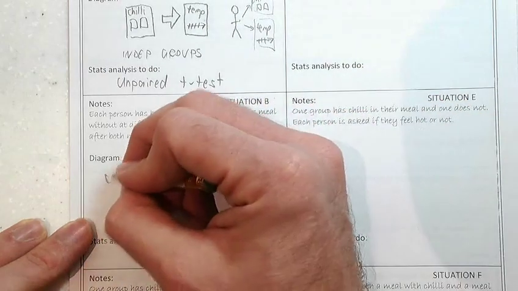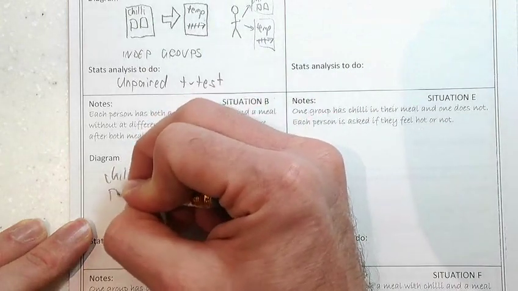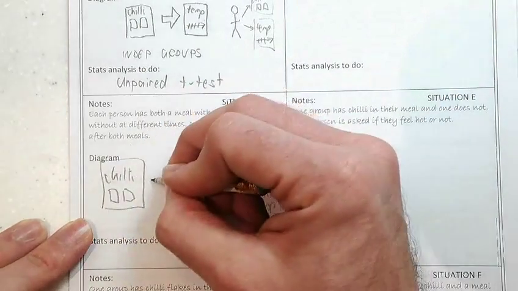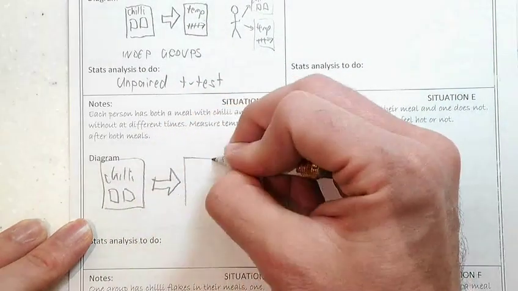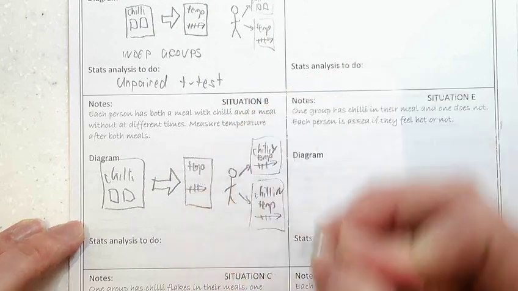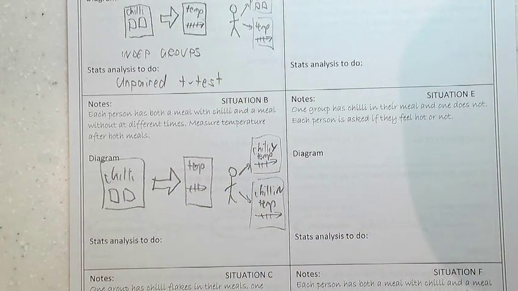I'm still interested in how chili, which is still categorical, is related to temperature, which is still numerical.